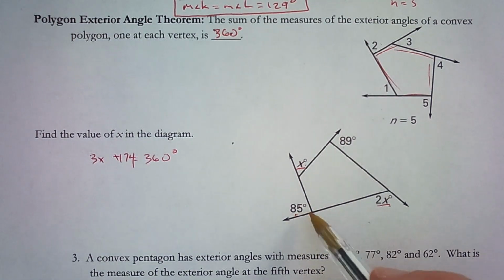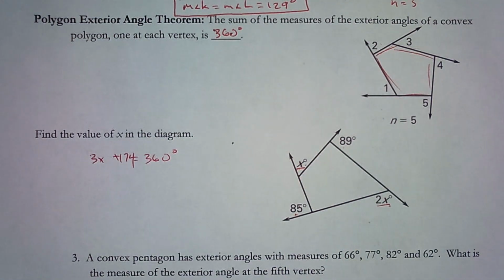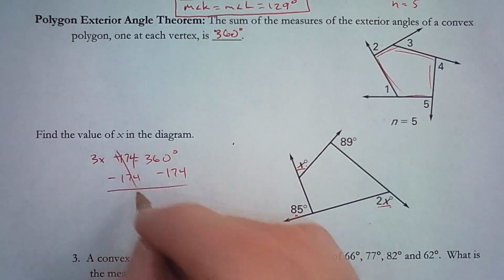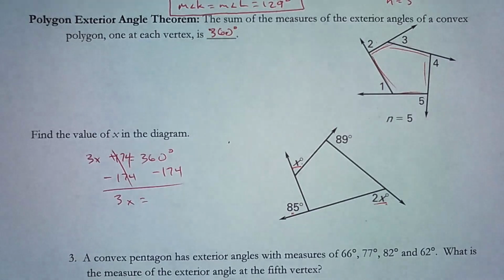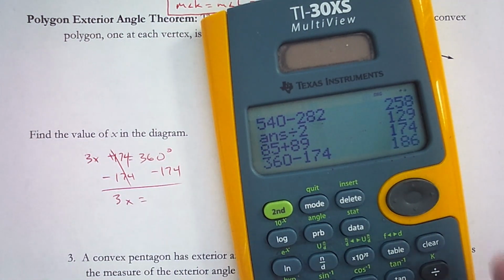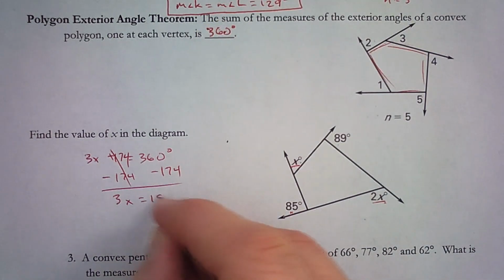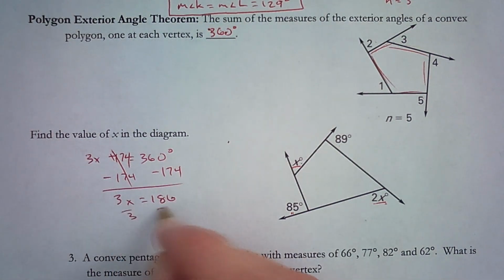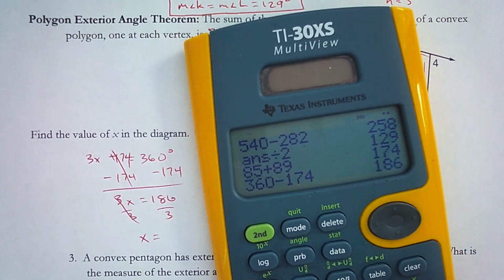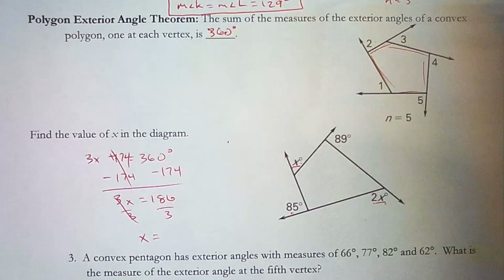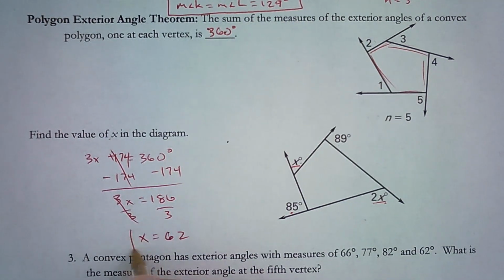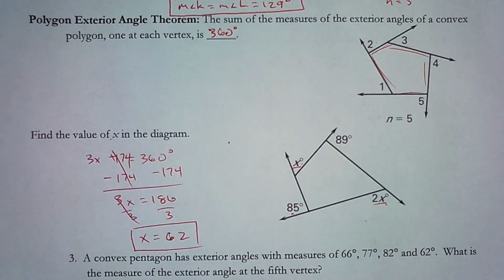So 3x plus 174 gives me 360 degrees for my exterior angles. So I'll subtract 174 and get 3x equals 360 minus 174 is 186. And divide by 3. 186 divided by 3 is 62. Find the value of x. The value of x is 62.